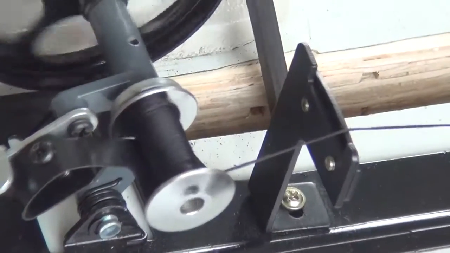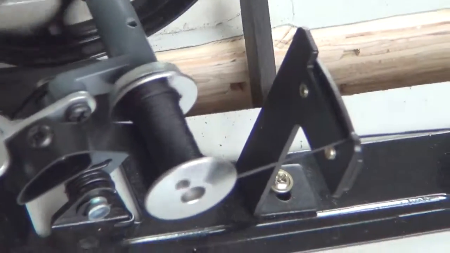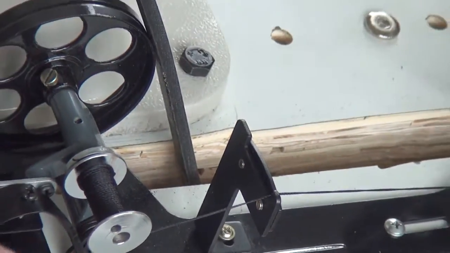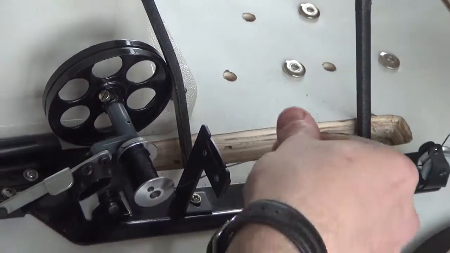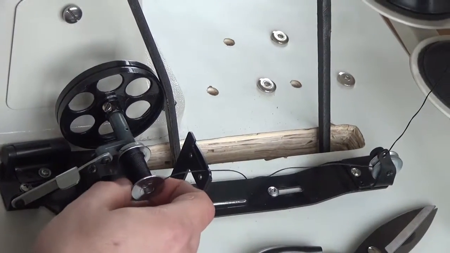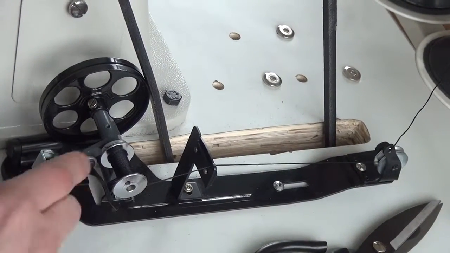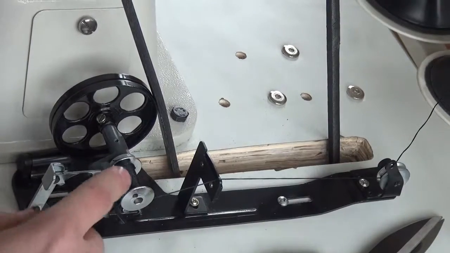Now there are some adjustments on this bobbin winder that we do need to discuss. You'll notice this little finger mechanism right here. That's a kickoff finger, so that as the bobbin starts to fill with thread, it pushes downward, downward, downward on this finger, and then eventually it'll push on the finger enough to where it makes the bobbin winder disengage.